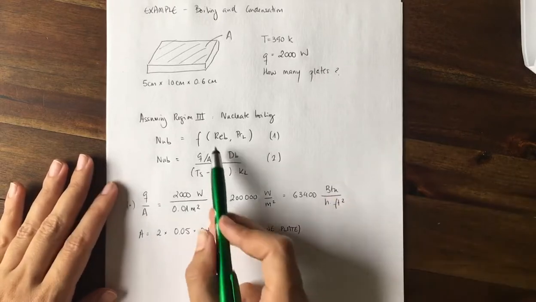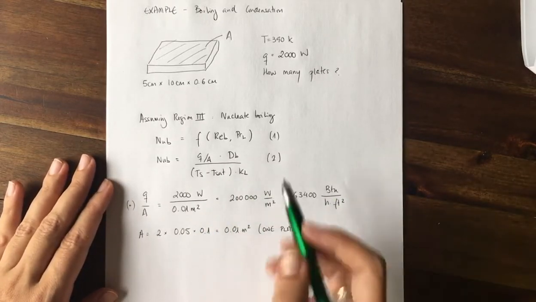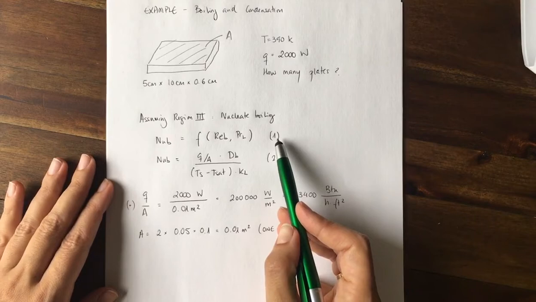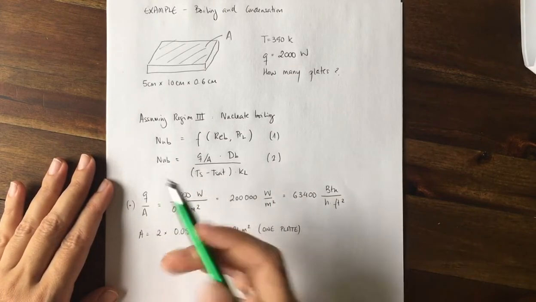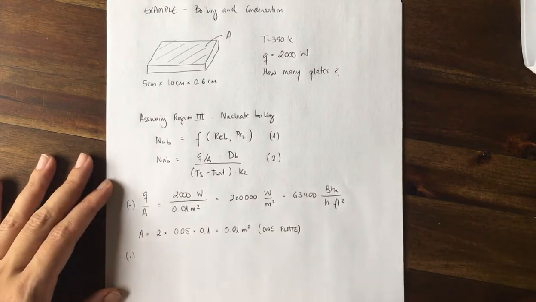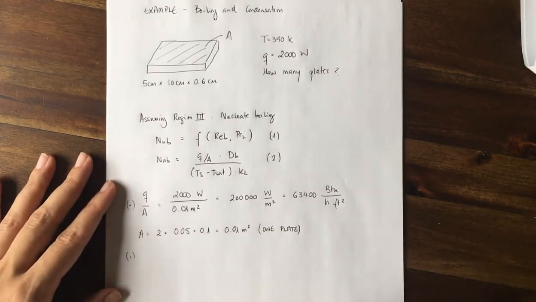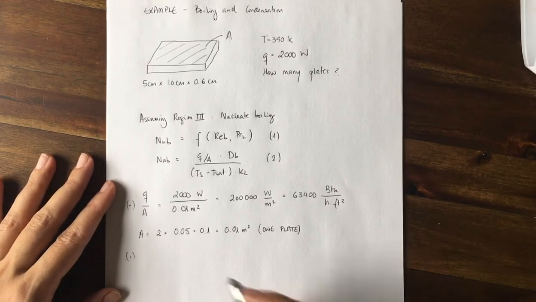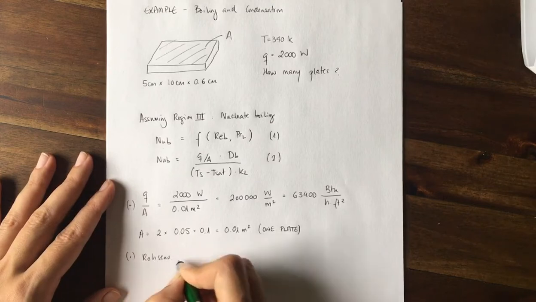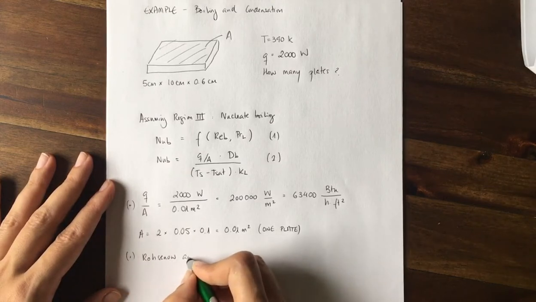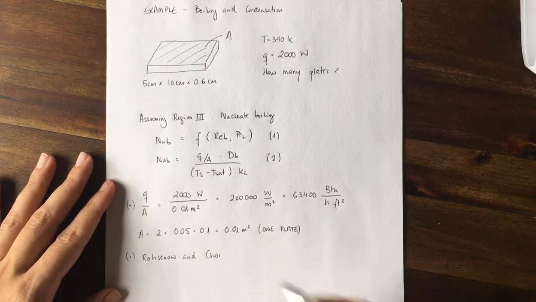Now we are going to use some of the empirical equations for calculating this parameter, the Nusselt B. And particularly if you take a look at the slides, for the case of considering a plate, we can use the Rohsenow correlation.